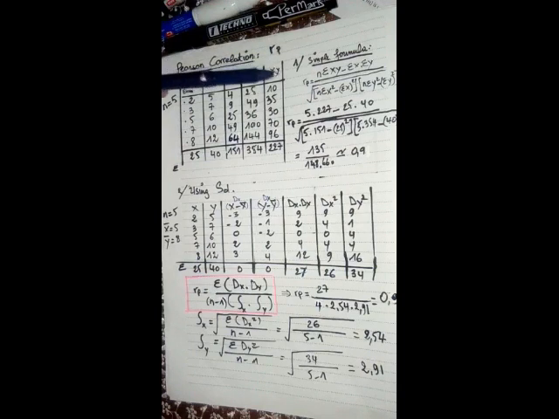Now let's multiply X by Y. So X multiplied by Y: 2 times 5, 10. 3 times 7, 21. 5 times 6, 30. 7 times 10, 70. And 8 times 12 is 96. I think this is clear. Now, what is the next step?